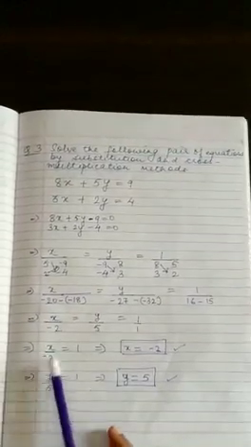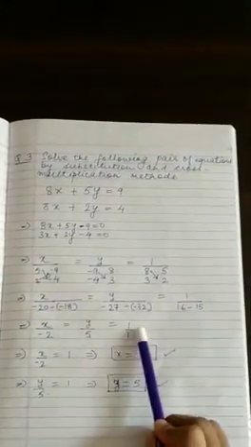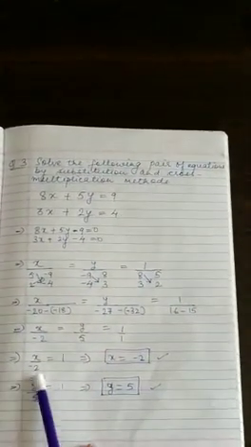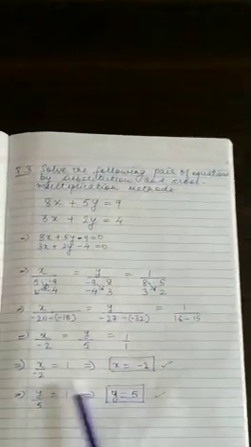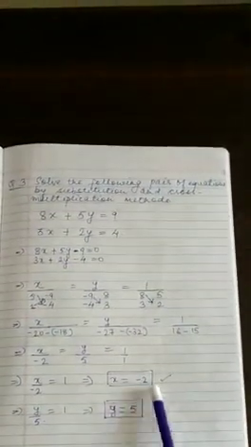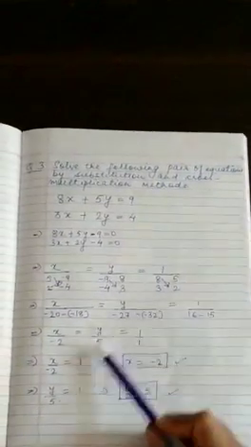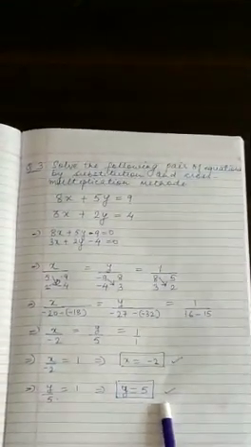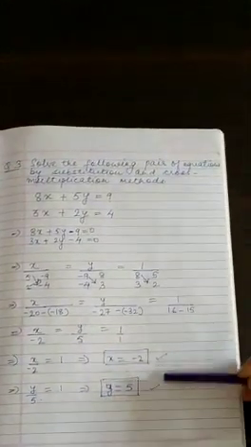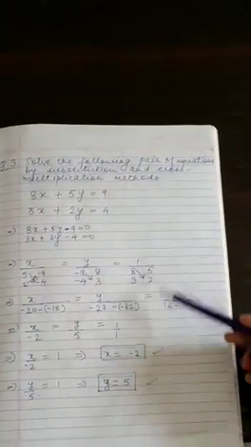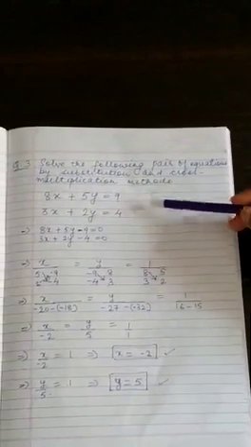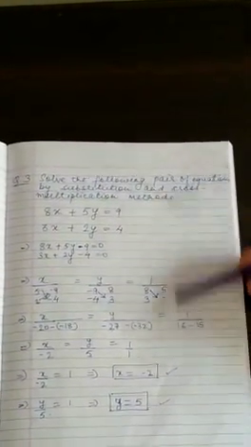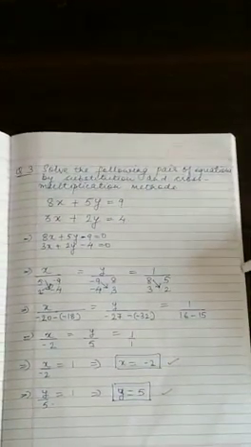So now we have to compare. So x upon minus 2 we compare with this constant. So x upon minus 2 equal to 1 will give us x equal to minus 2. Similarly, now we compare y upon 5 equal to 1. So it will give us y equal to 5. So x equal to minus 2 and y equal to 5 are the solutions of this given pair of linear equations. I hope you understood this cross multiplication method.